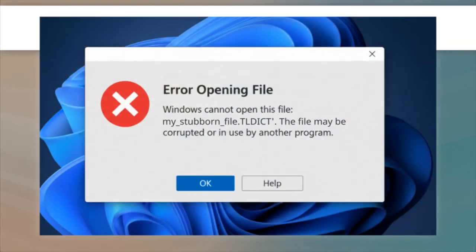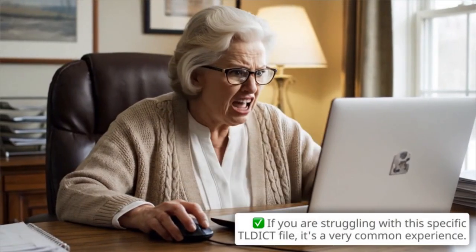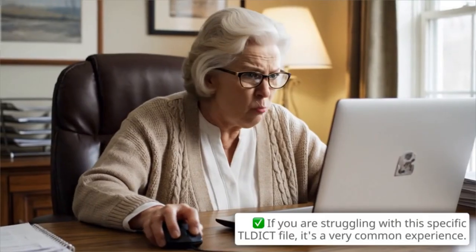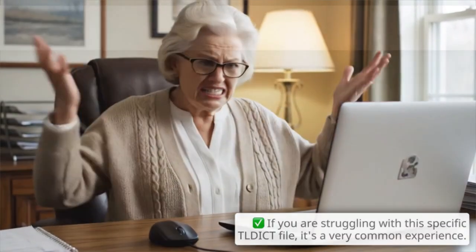When a TLDICT file fails to open, it is usually for a basic reason. If your file remains inaccessible, it's typically due to one of three common pitfalls. Let's review this straightforward list of culprits and verify their status right now.